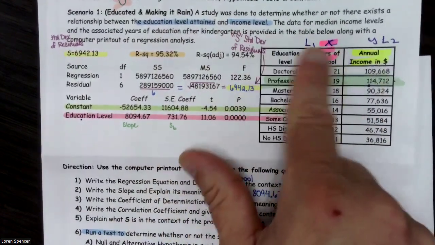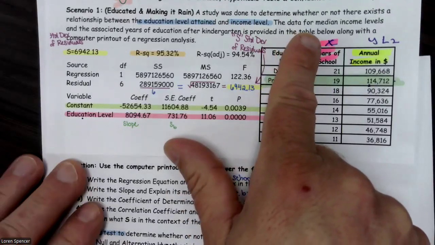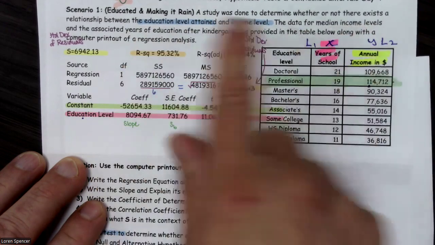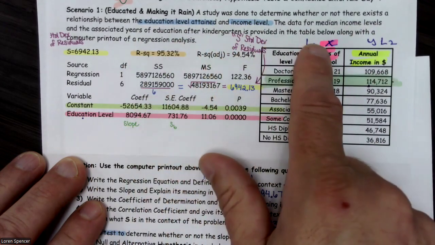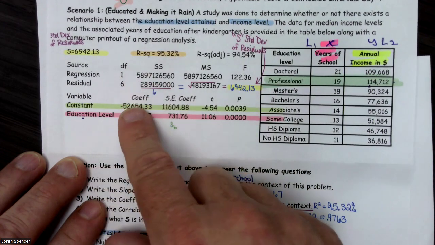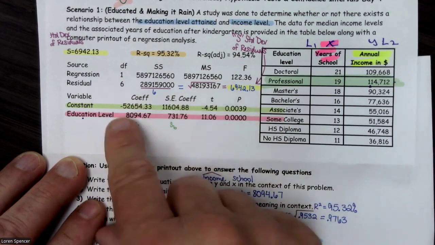We don't know which is our X and Y at this point, but we'll find out shortly. The data of median incomes and associated years, so income and years after kindergarten, is provided in the table below, along with the computer printout of a regression analysis. Okay, so we have the printout.